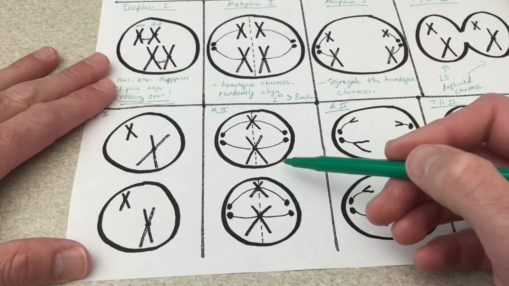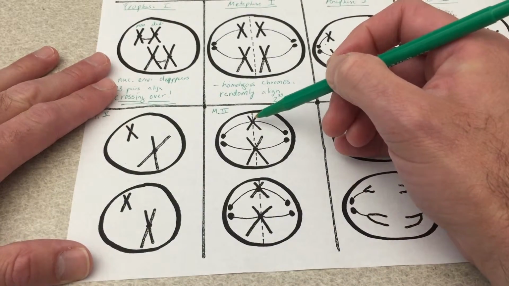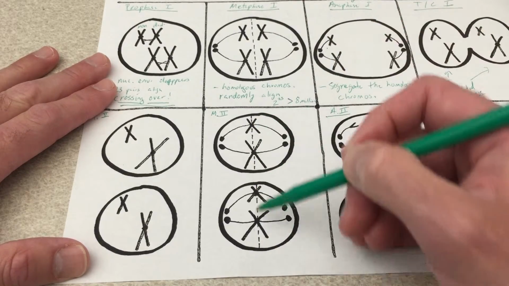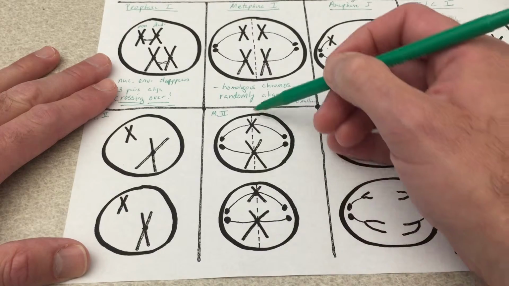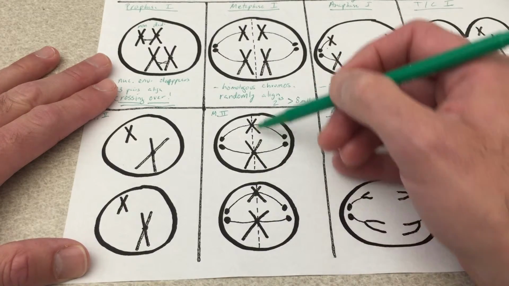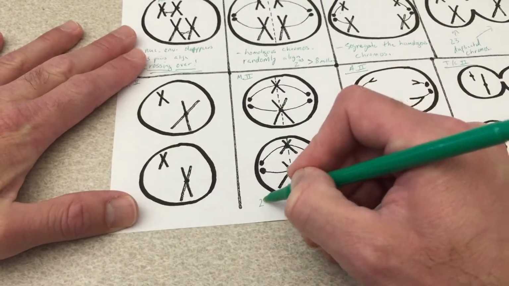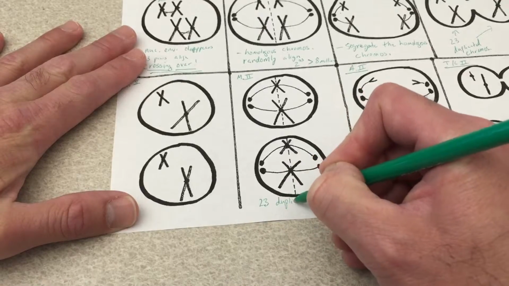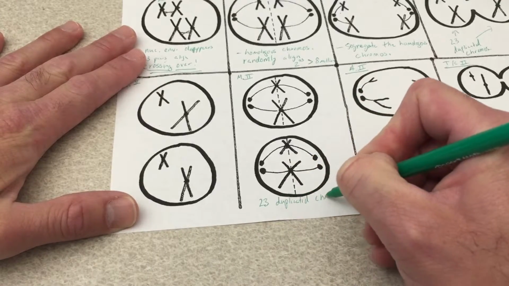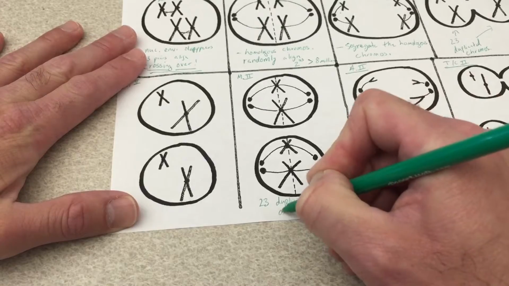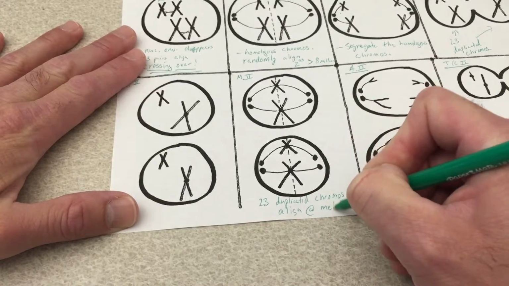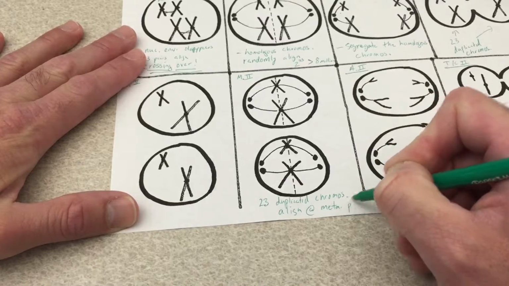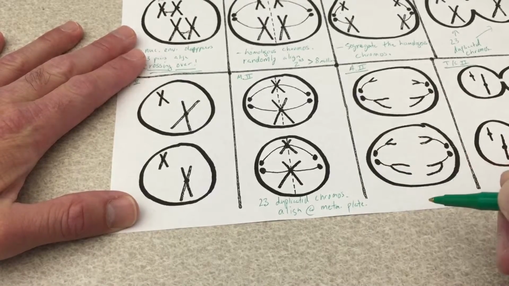We go through meiosis 2, okay? Here, this is what looks most similar to mitosis, right? Except rather than 46 chromosomes aligning along the metaphase equator at their centromeres, 23 duplicated chromosomes meet in the middle. They align at the metaphase plate or equator.